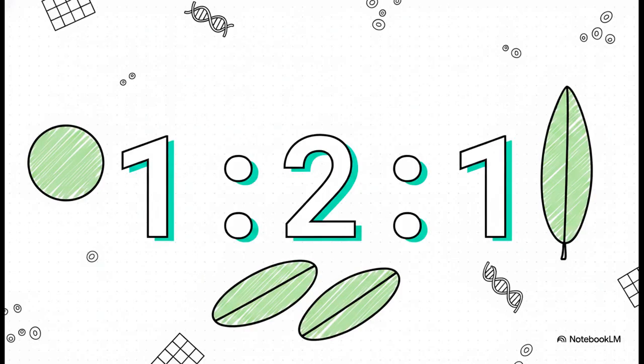By mapping this cross, dropping the columns straight down, and dragging the rows right across, we can explicitly track how the parental traits transfer into the offspring cells. Look inside the grid. We end up with 1 RR for round, 2 RLs for oval, and 1 LL for long. And boom, that brings us right to this resulting phenotypic ratio, 1:2:1. 1 round, 2 oval, 1 long.